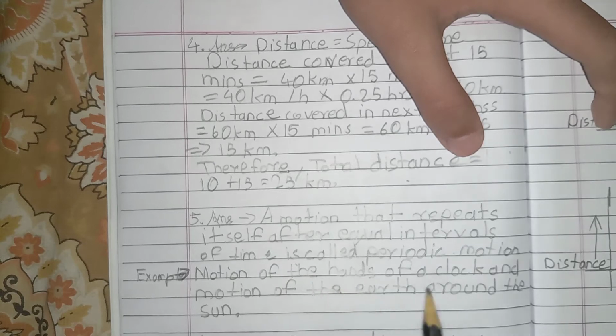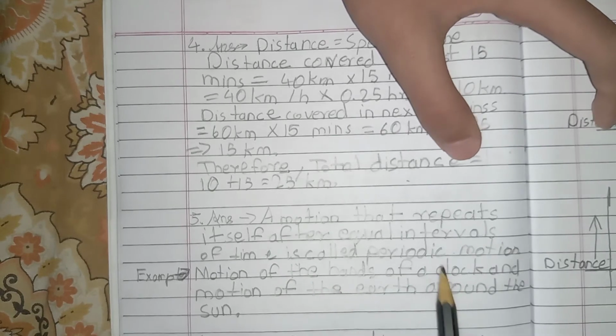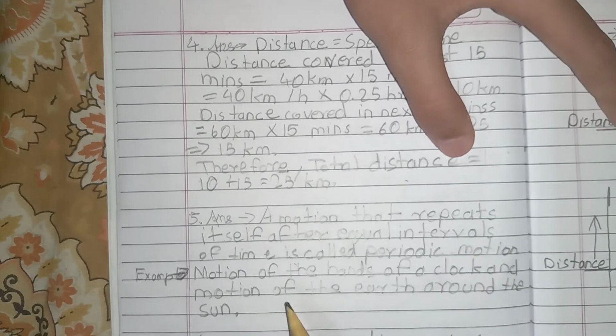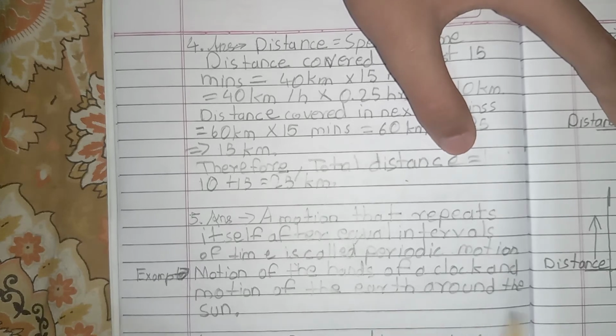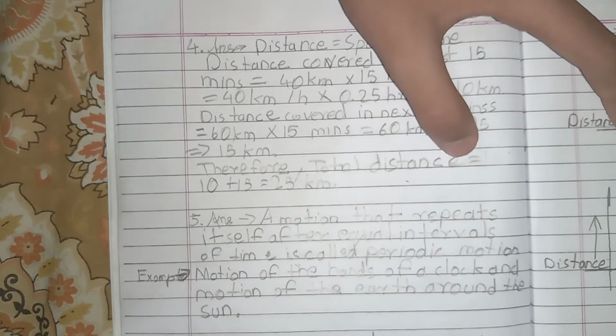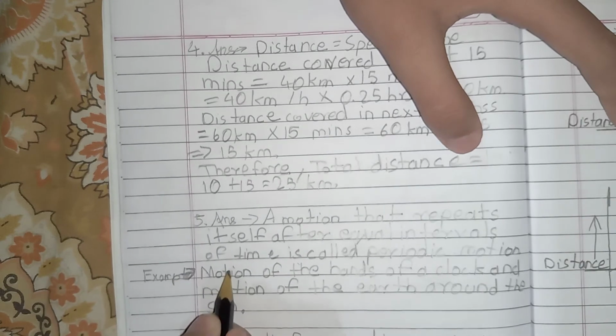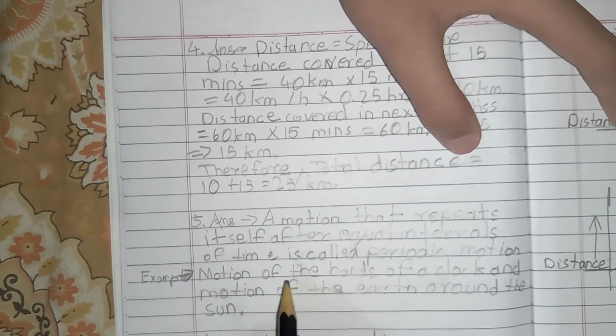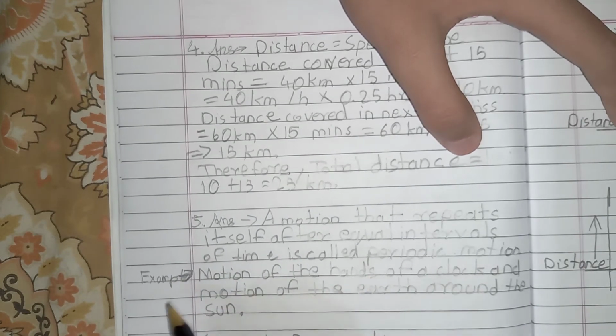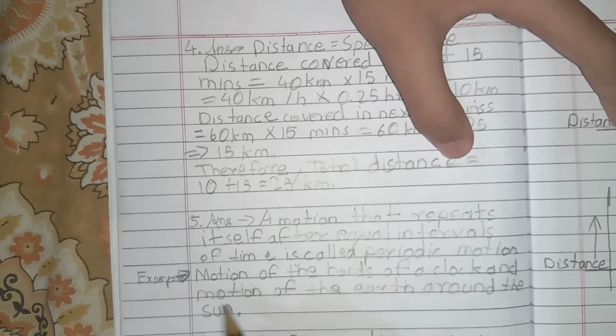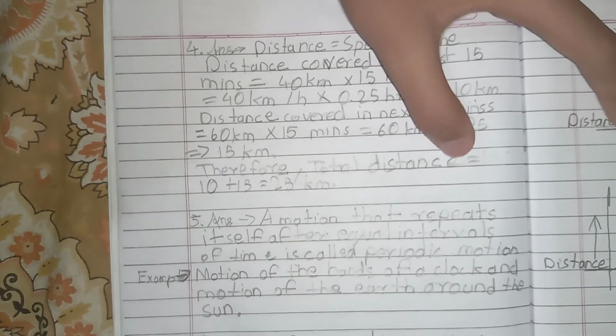Motion of the hands of the clock and motion of the earth around the sun. These are the examples, the motion of the hands of the clock and the motion of the earth around the sun. This is the answer.